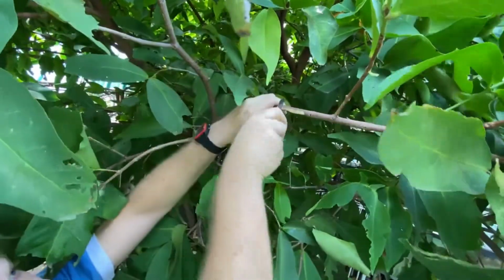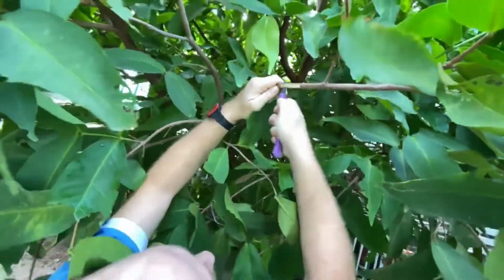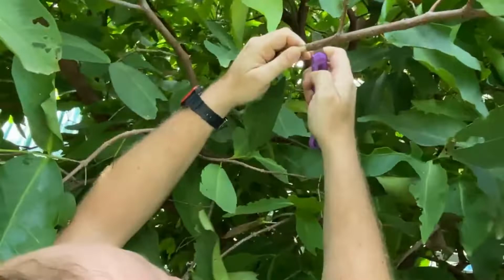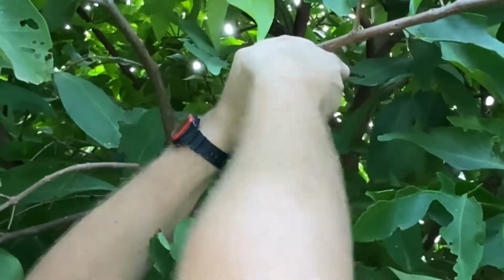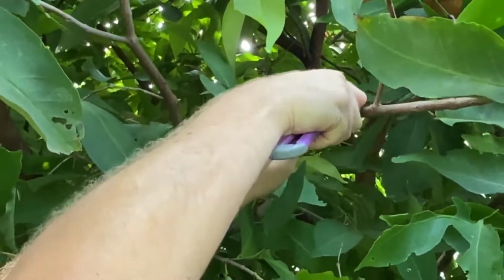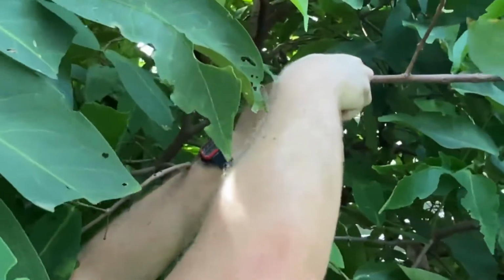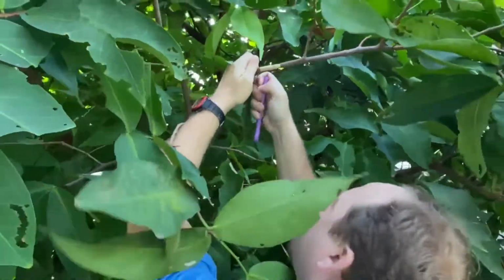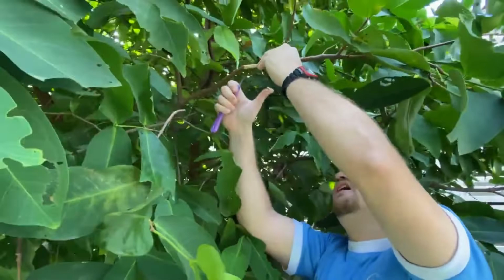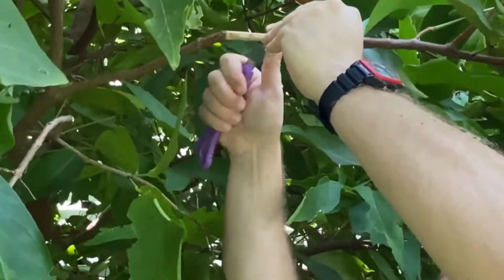Let's score it one more time all the way around, because it should come off a little bit easier than this. Okay, maybe I didn't press hard enough. Okay, let's see. Again, be very careful, strip back the bark, okay? Yeah. I'm going to come around this side. Okay, we're nearly there.